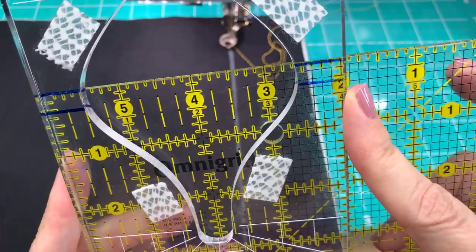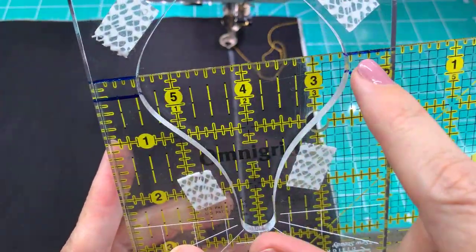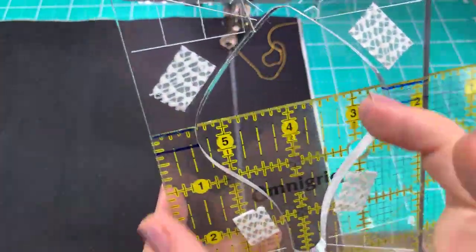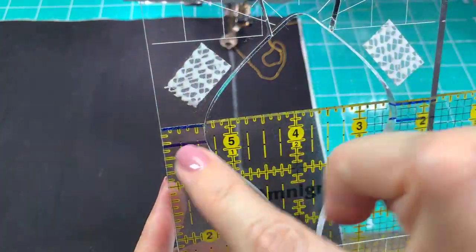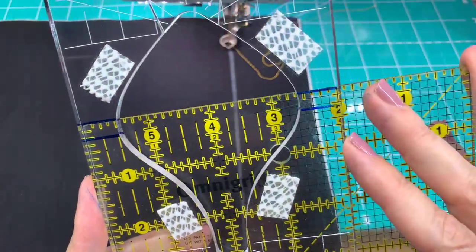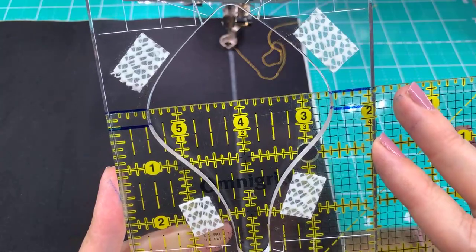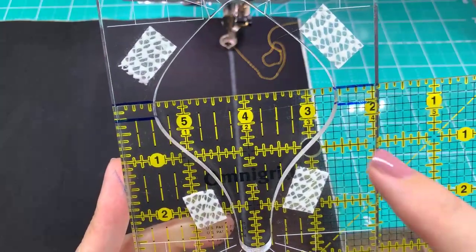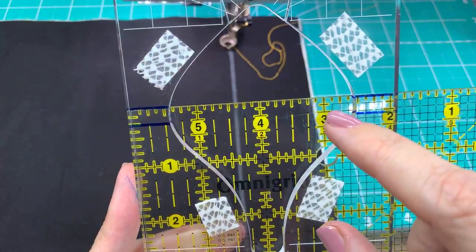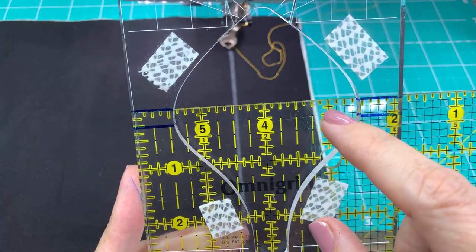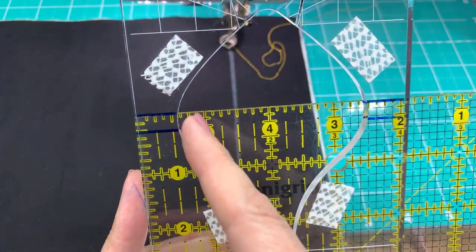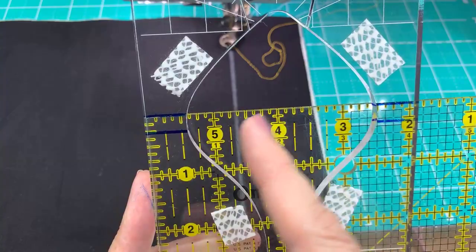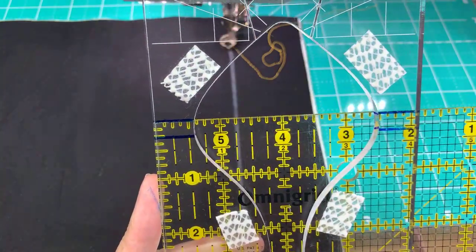Right where that blue line is, this is the widest part of this shape, from side to side, not tall. So it's about 2 3/4, right? And that means that when it's sewing, it'll be 2 1/4 from side to side because it's 1/4 inch and 1/4 inch. So the width across is 2 3/4.